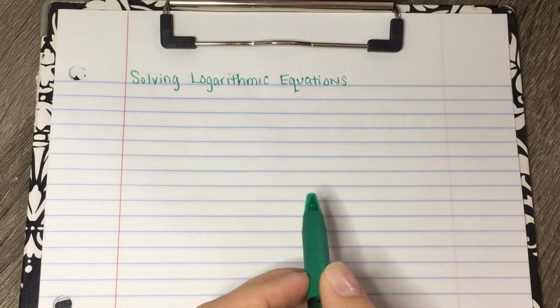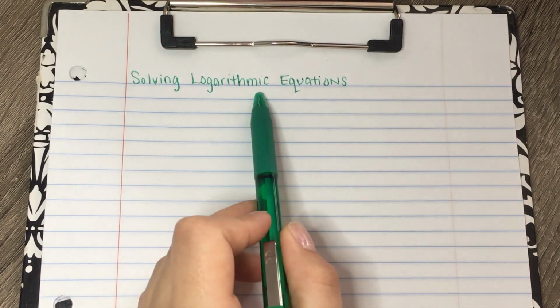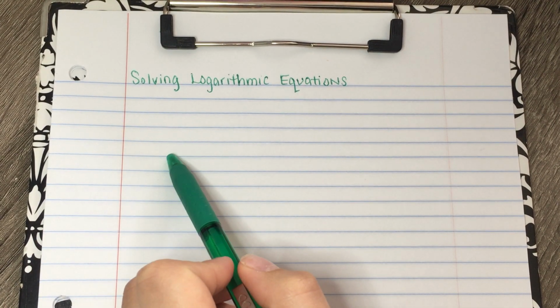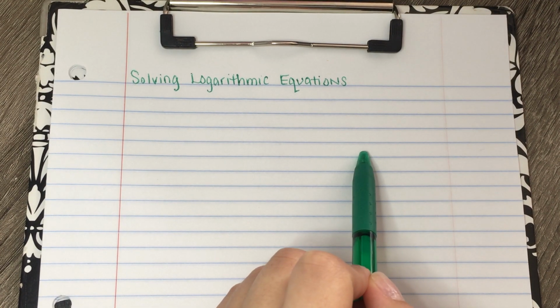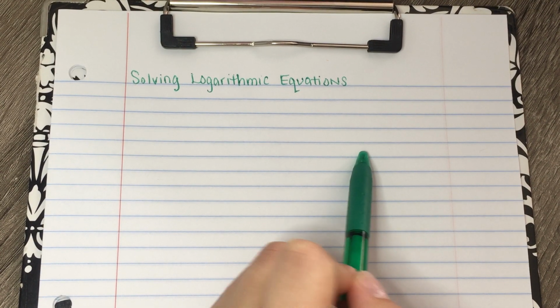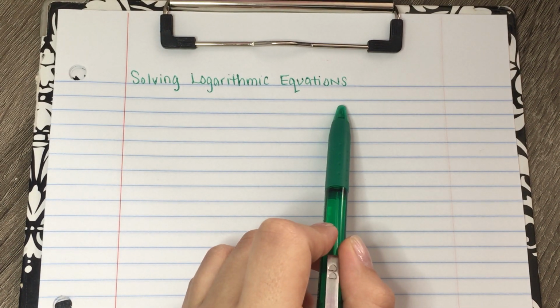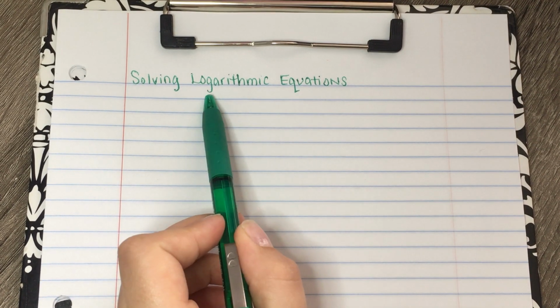In our last video, we went over how to solve exponential equations. We looked at those two types where we had the same base and then we could not have the same base, so we used logs to solve. And now we're moving on and we're going to be solving logarithmic equations, which means now we're going to be starting off with a log in the problem.